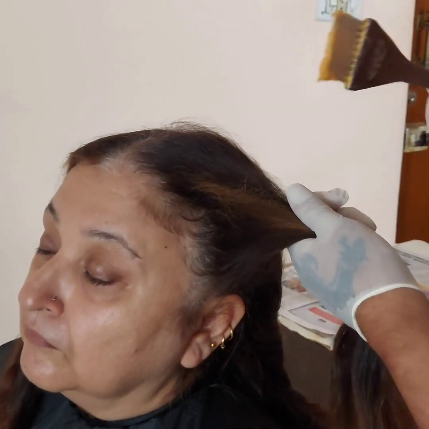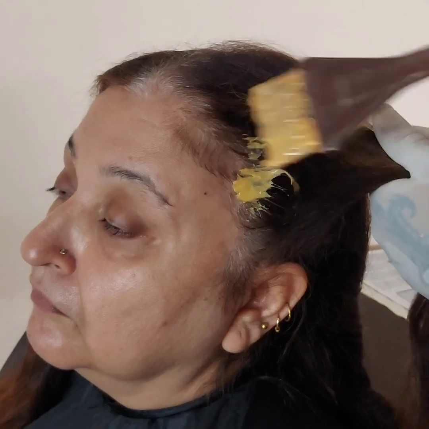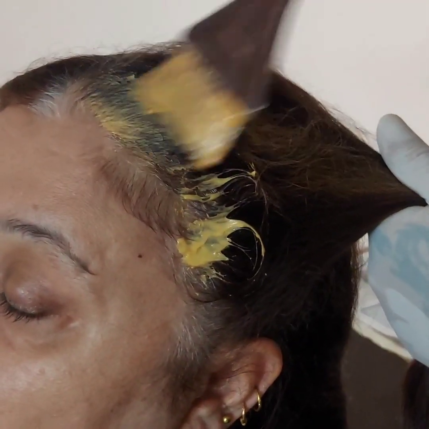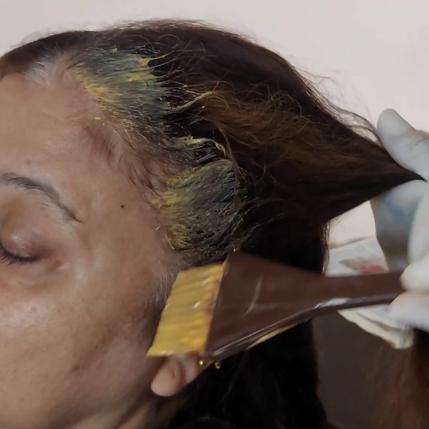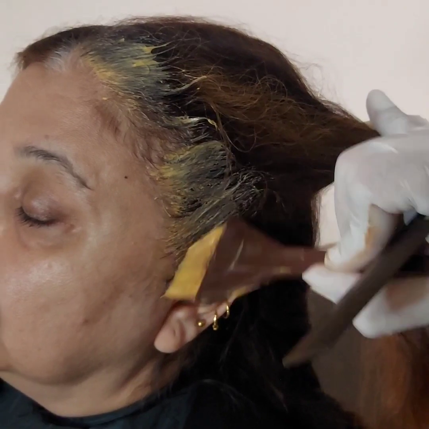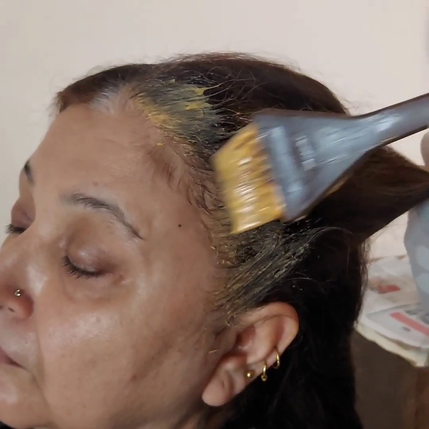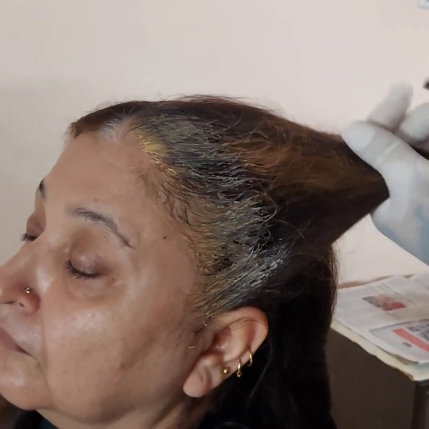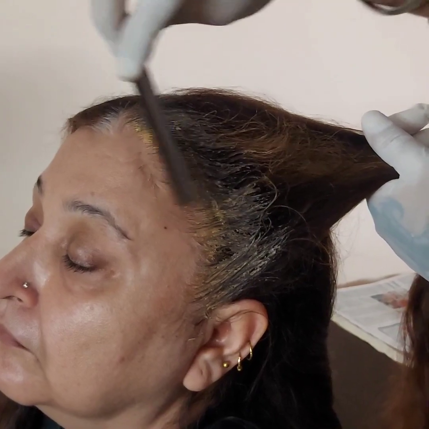We are going to start from the front hairline. As you can see, the front grays, there are a lot of grays, and the front grays are the most resistant grays. So we will start applying the color from the front hairline, but we should be careful that we are not touching our brush or the hair color in the root area. So this is how we are going to apply on the roots.